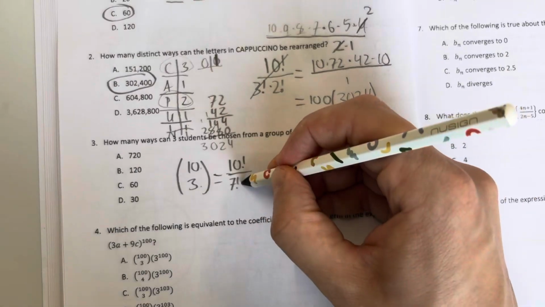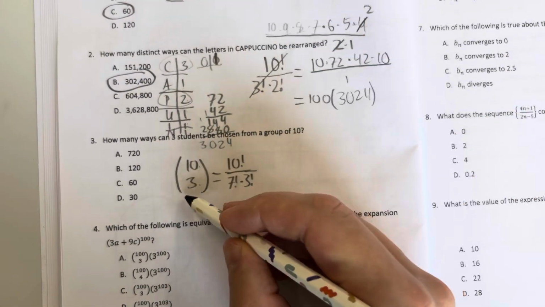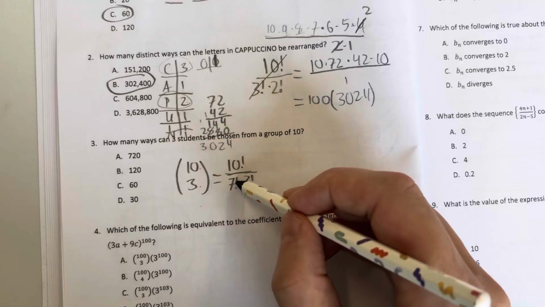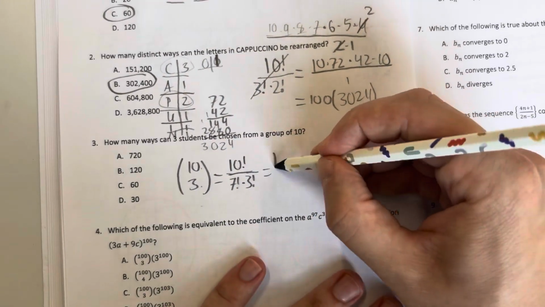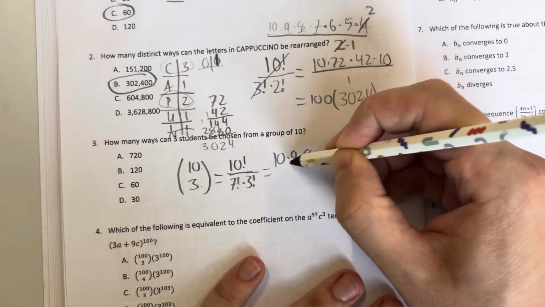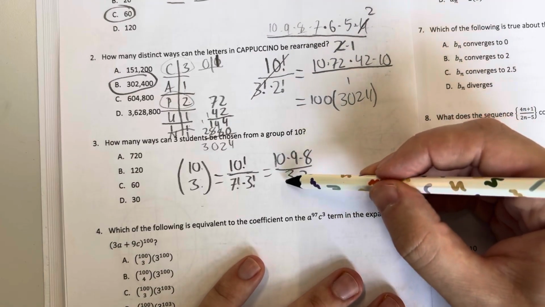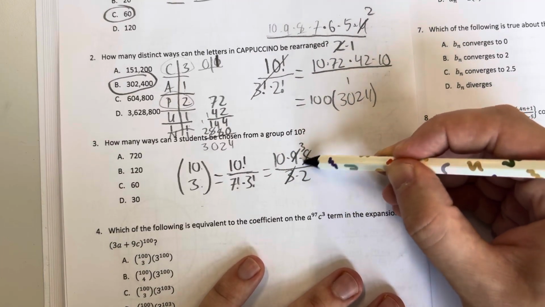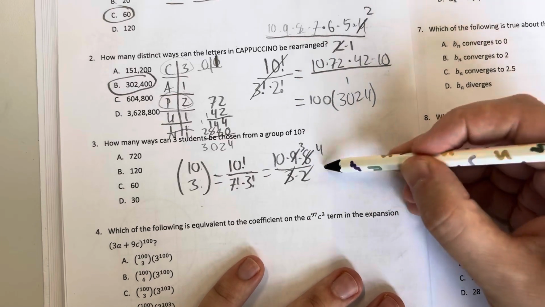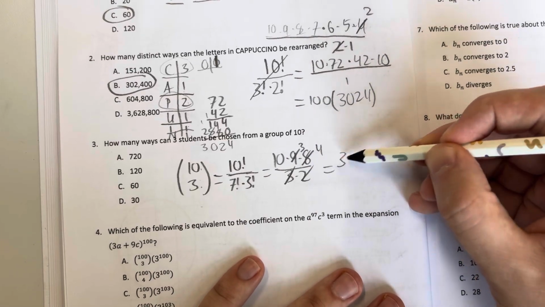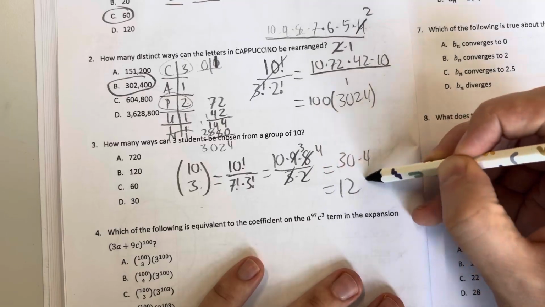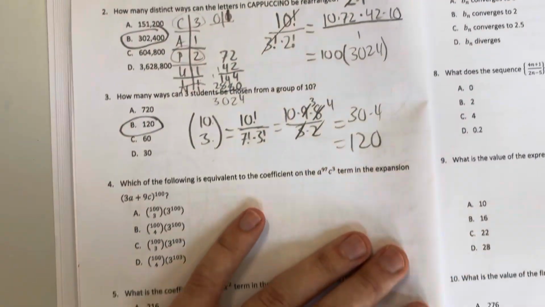But then there's 3 factorial ways to rearrange them, hence the formula. You should just memorize this formula, right? 10 choose 3, that's the formula. So it does become 10 times 9 times 8 over 3 times 2. Do some canceling. That goes to 3. That goes to 4. 30 times 4, 120. 10 choose 3 is 120.